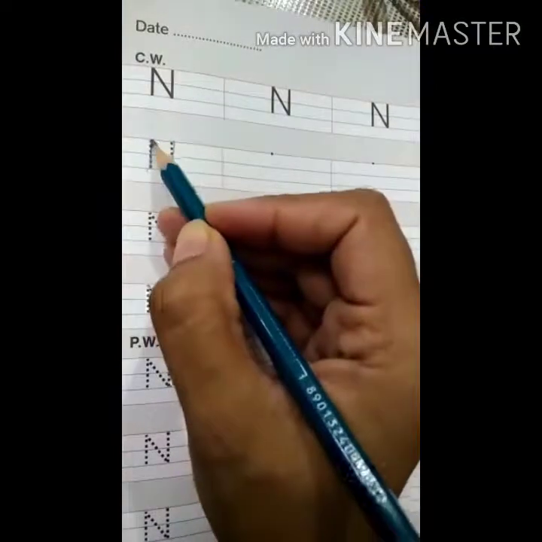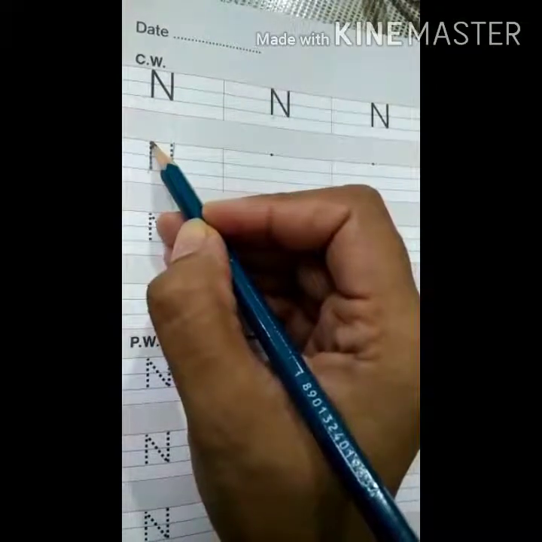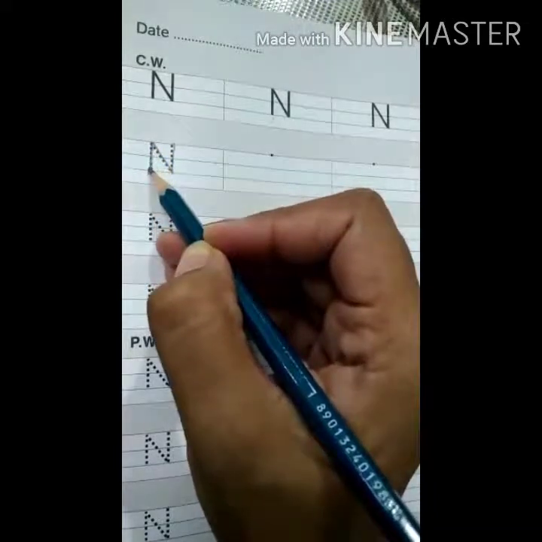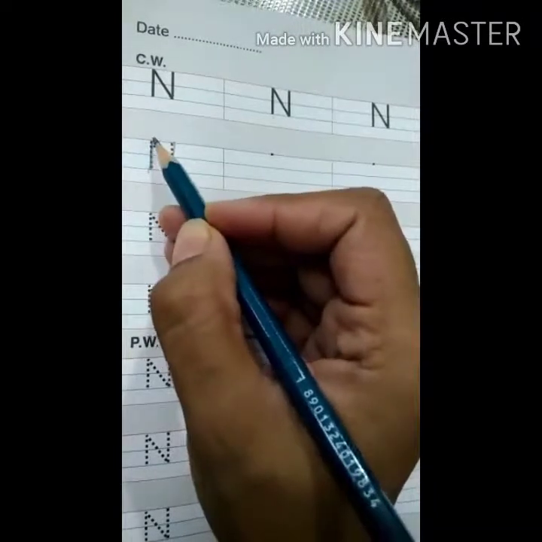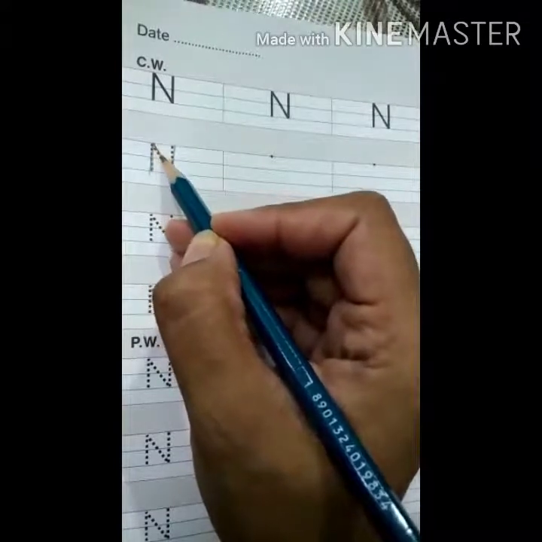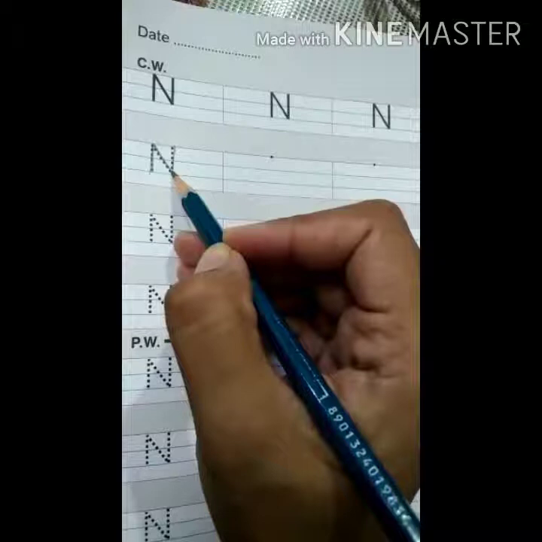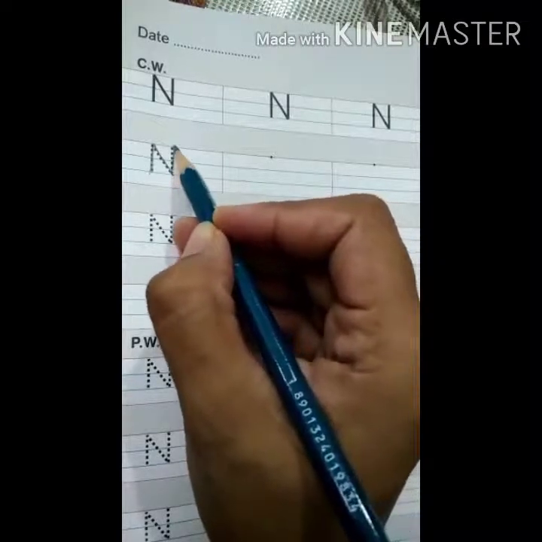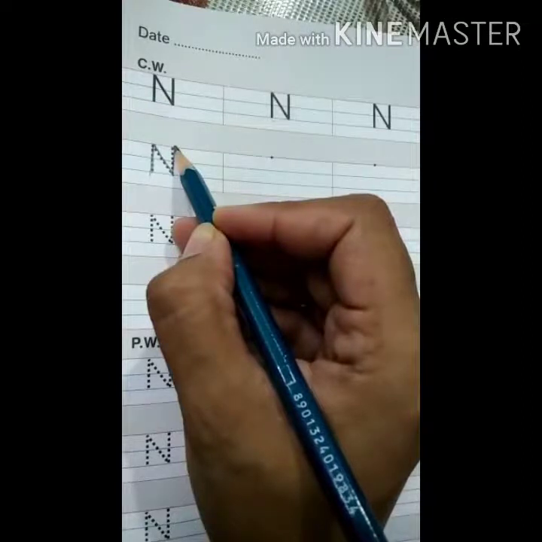We begin with the dotted lines. Start from the top. From the red line, go down, down, down. Stop at the blue line. Go up again. Go slanting line down. Stop at the blue line again. And then go up, touch the red line.